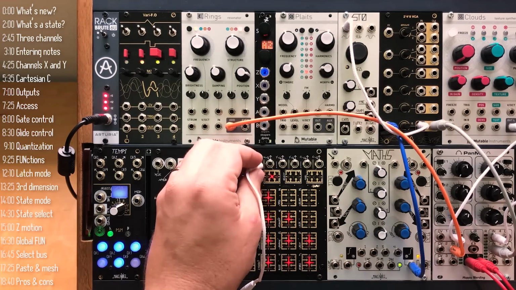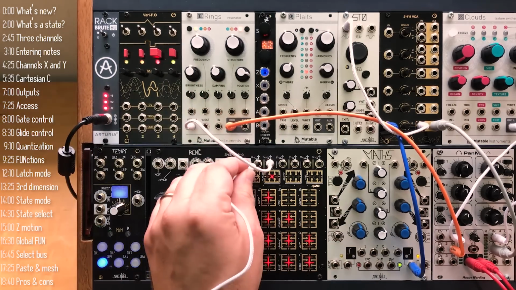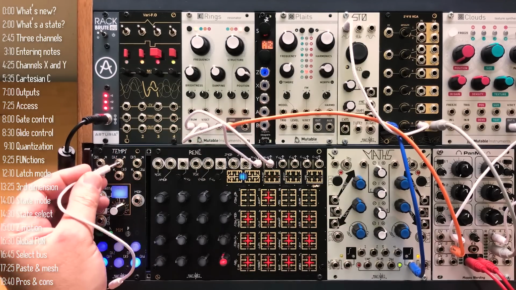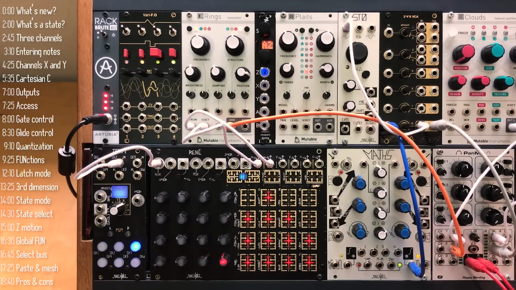I'm programming the X channel so I can connect the gate to Rings here, voltage to control the notes, and clock to get it going. So that's how you program notes in locations.